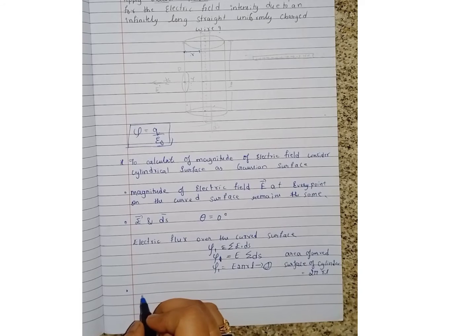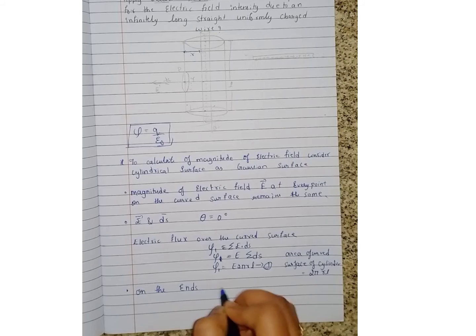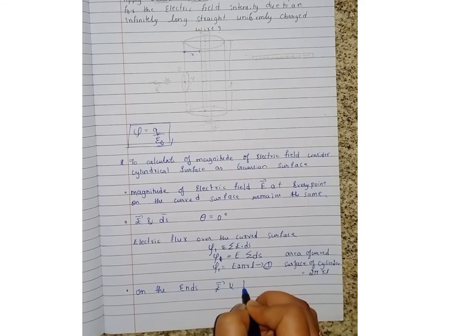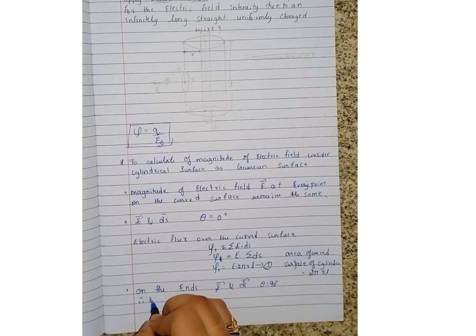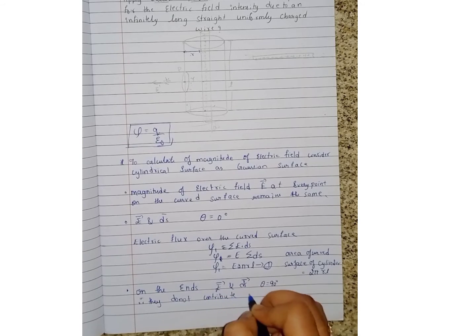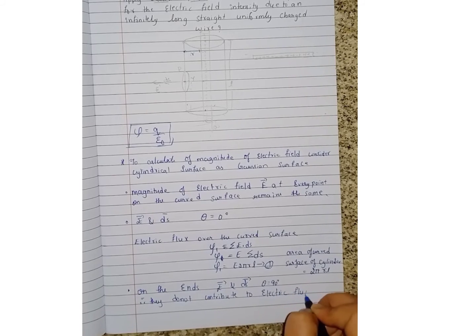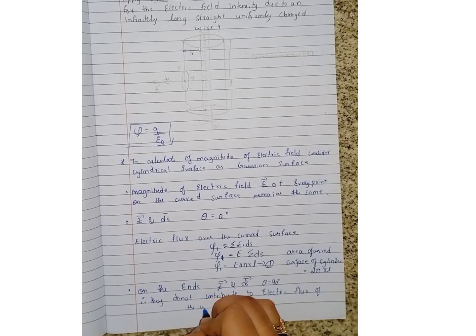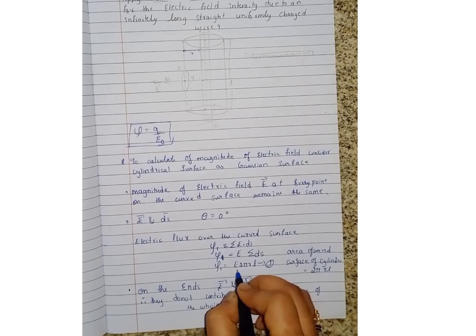The angle between E and dS on the ends is 90 degrees. Therefore, they do not contribute to the electric flux of the whole cylinder. So the total electric flux will only be E into 2 pi RL.